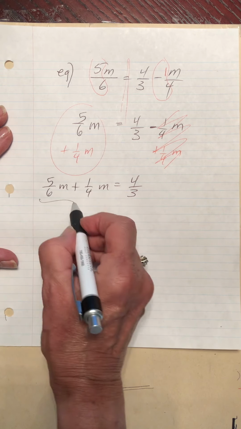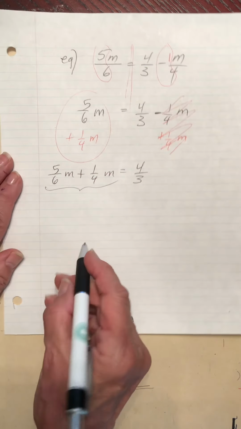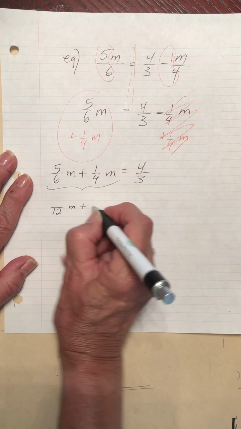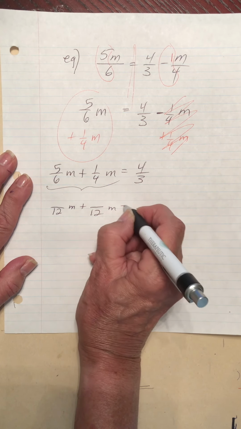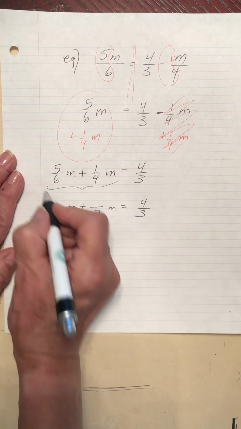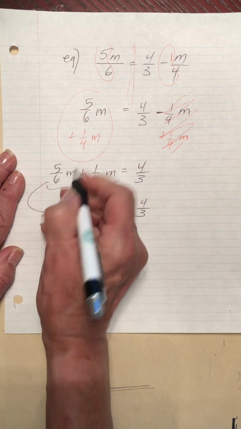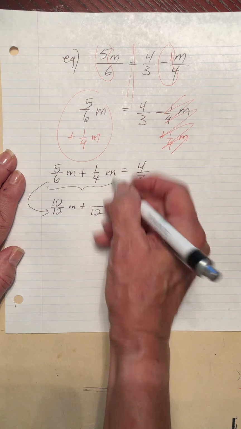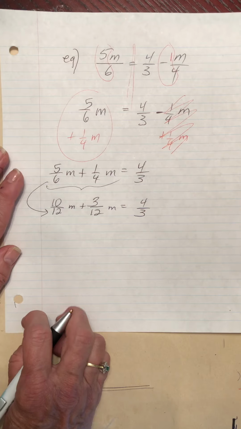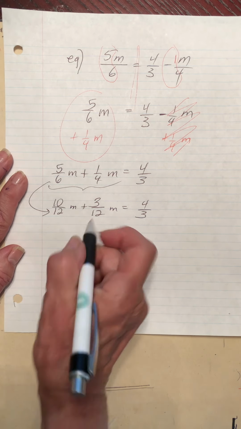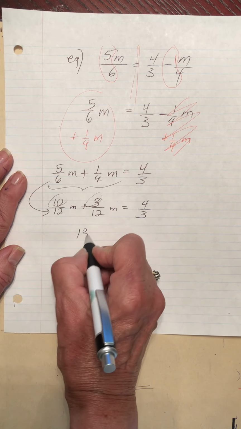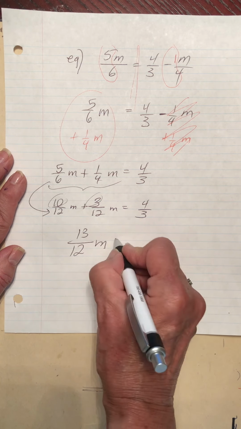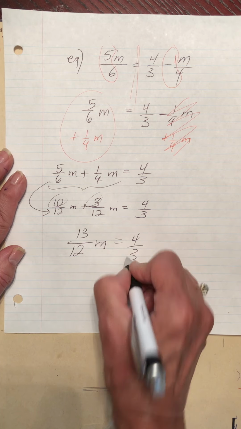Oh, I need a lowest common denominator though. So for 6 and 4, that'll be 12. So these need to be changed to 12s on the bottom. That would go times 2. So the top, or the 5 times 2, is 10. The 4s would go by 3. So the top by 3 is 3. So now I need to add fractions. 10 plus 3 is 13. And that's all over 12ths. And these are m's. And then I have 4/3.